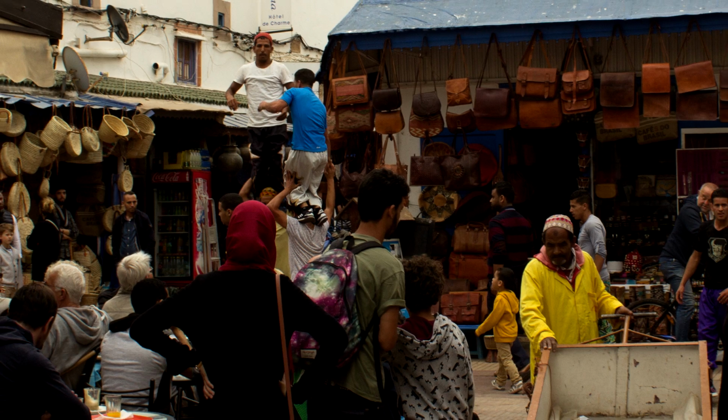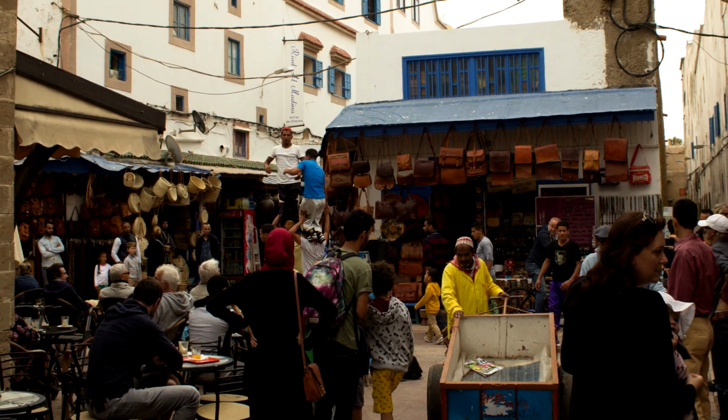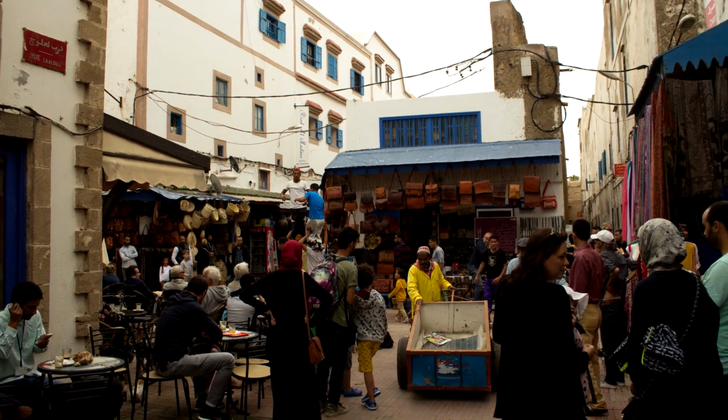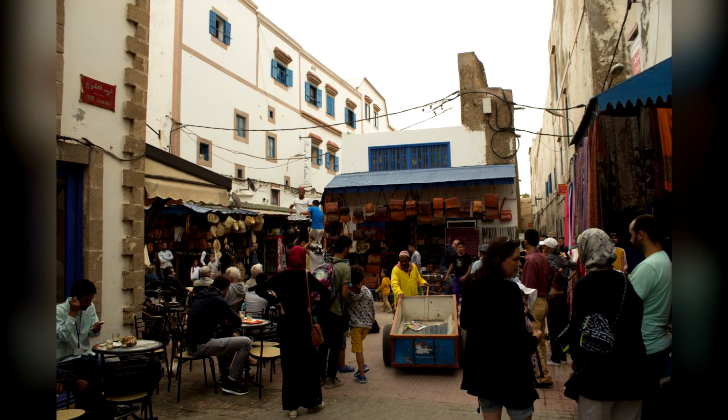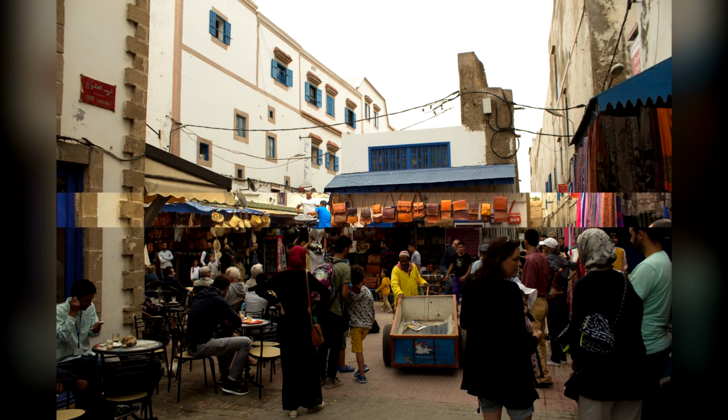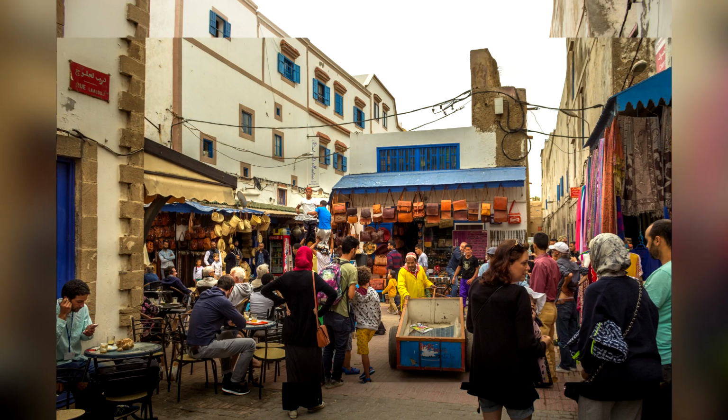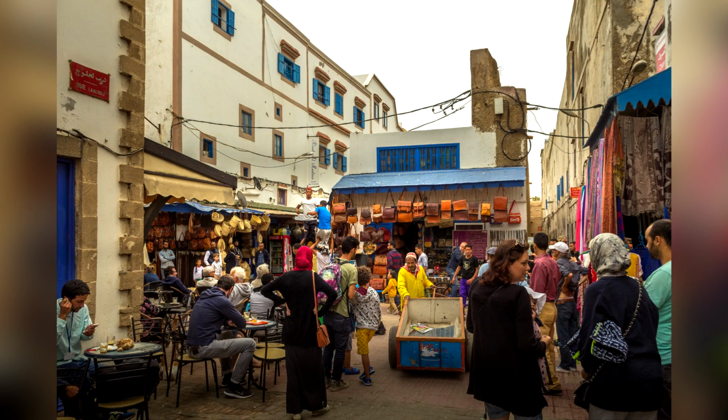This right here is the raw file of a busy street picture taken in Morocco. But it is unedited so far, so I'm gonna show you how you can end up with a picture that looks something like this at the end.